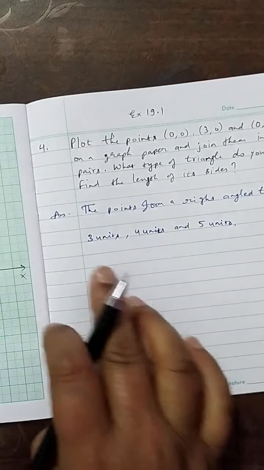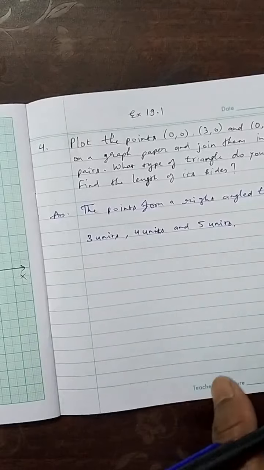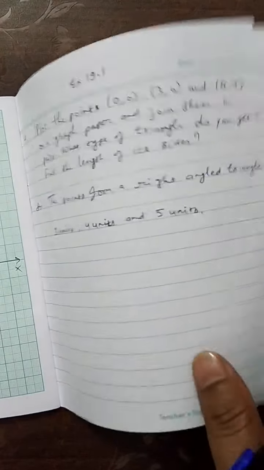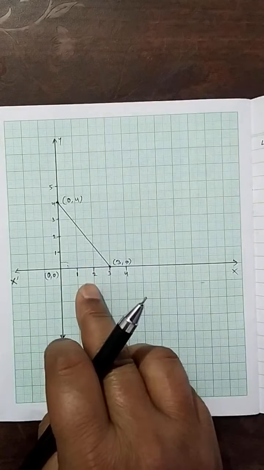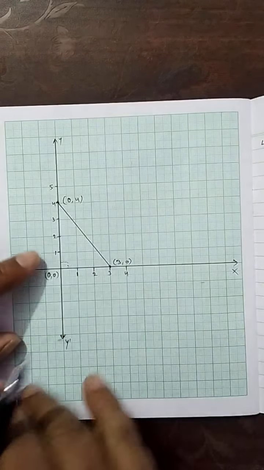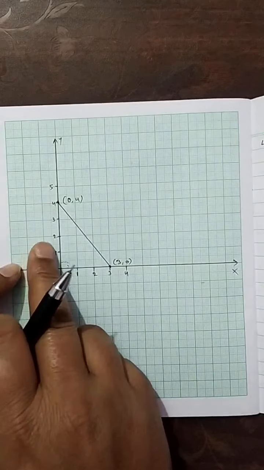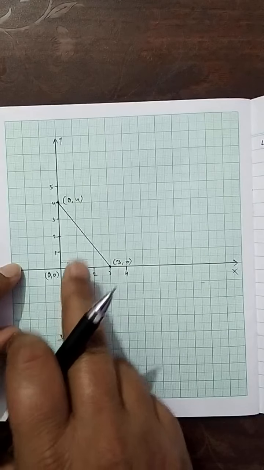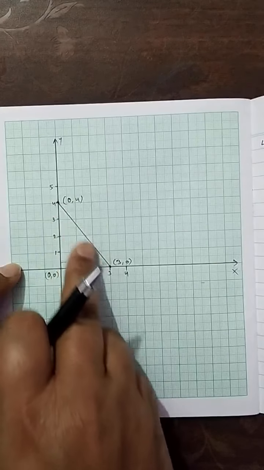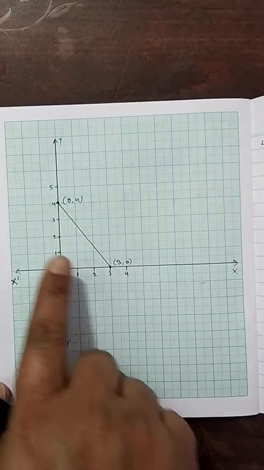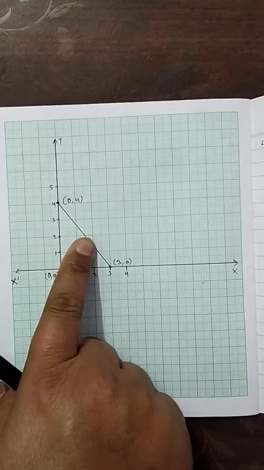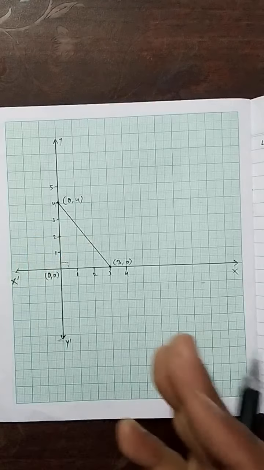You can verify these values using Pythagoras theorem also, because the sum of the squares of 3 and 4 is equal to the square of this longest side, that is the hypotenuse. So 3 square plus 4 square equals 5 square. That will be a numerical proof.